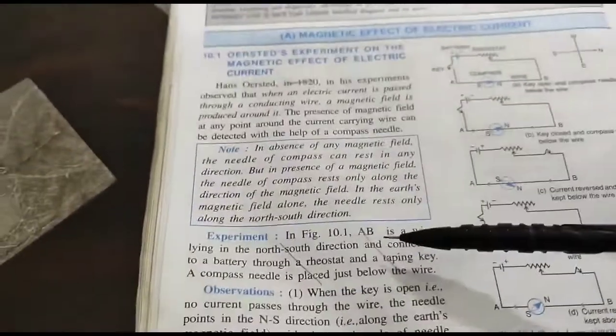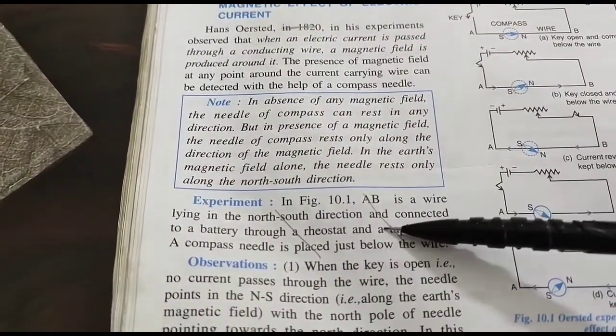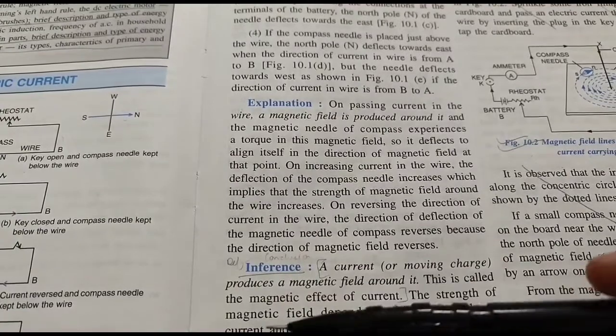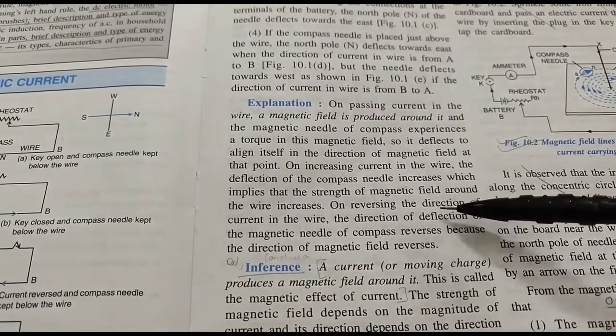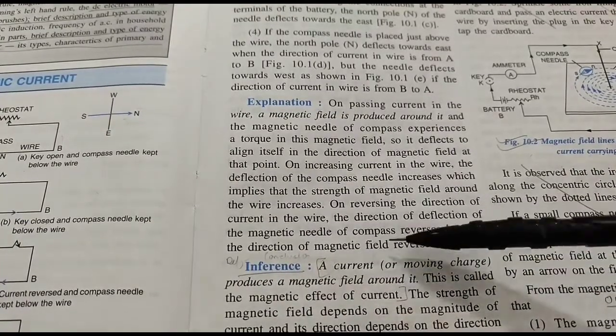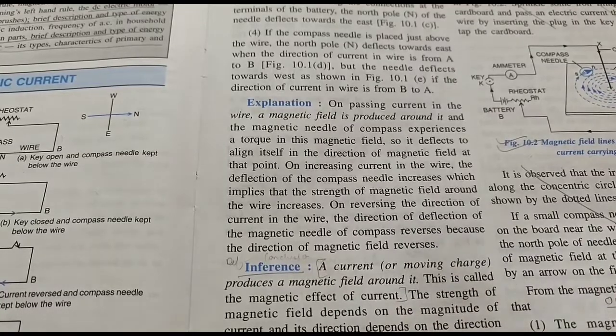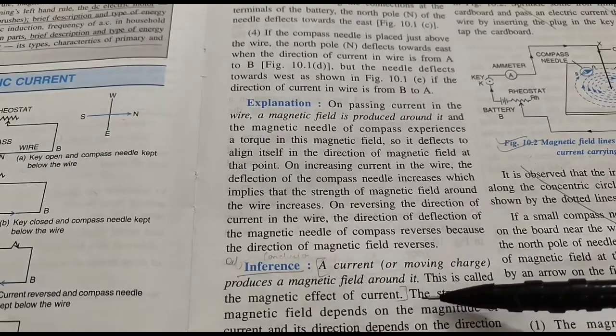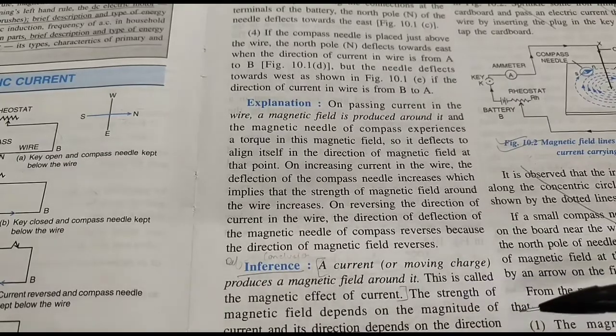So here, this detail of the experiment is cancelled. Observations have to be read, and then the explanation is simply that it has its own magnetic field. Inference, which is conclusion: a current or moving charge produces a magnetic field around it, and this is called the magnetic effect of current. That's the definition.